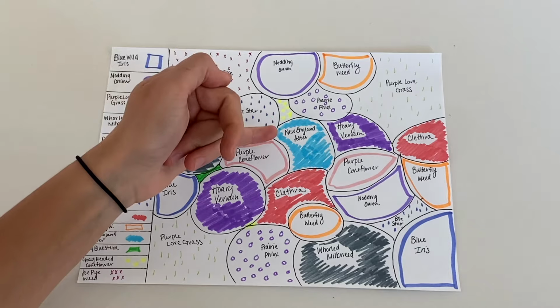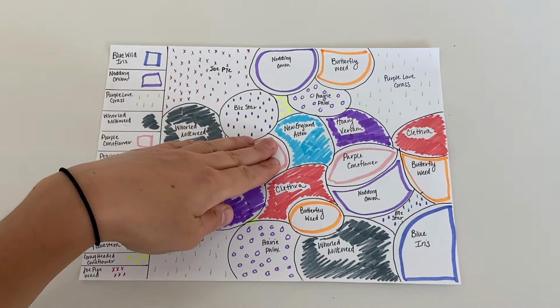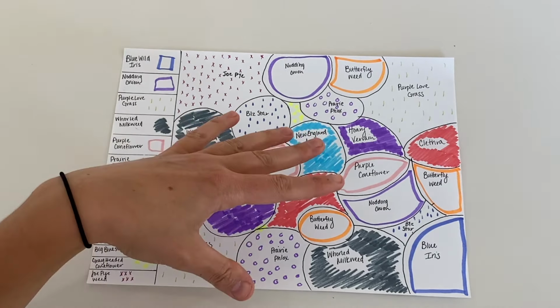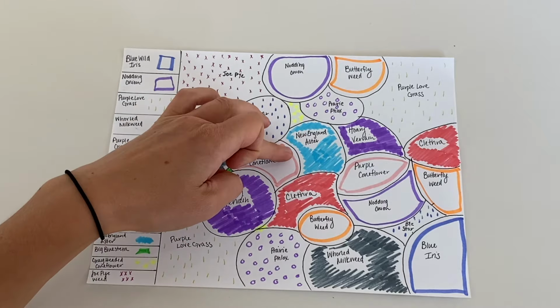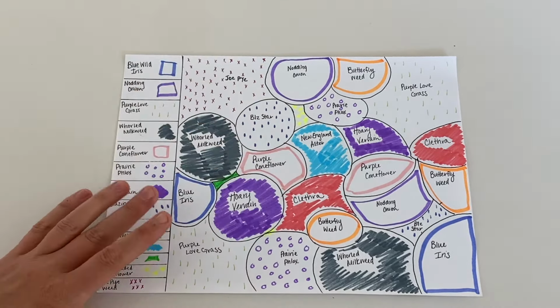A big exception is going to be my New England Aster does not repeat, and that is just because it's such a tall plant and it demands so much attention that I didn't want that to overpower this area too much. And as you notice, I put it smack dab in the middle there, so it's really not going to block your view from seeing anything else.